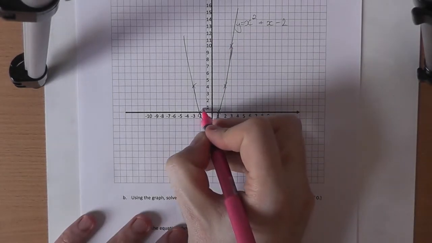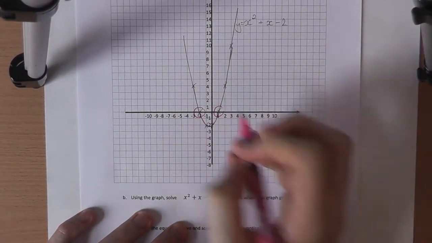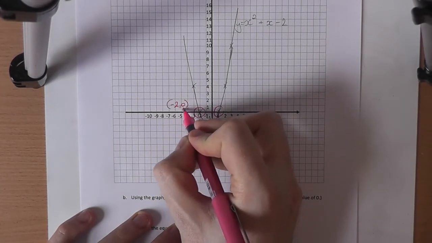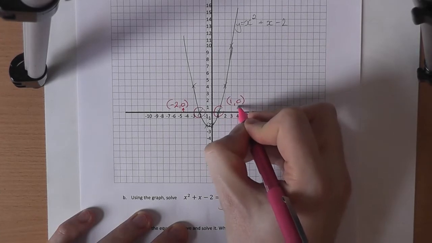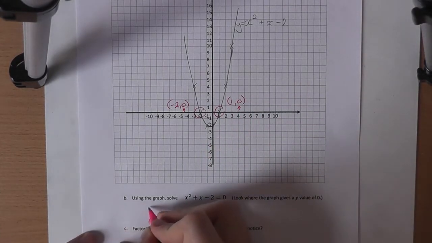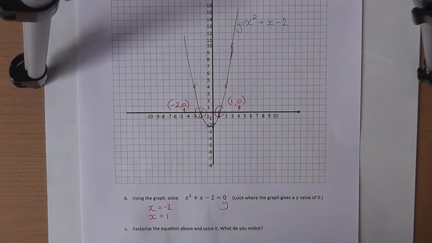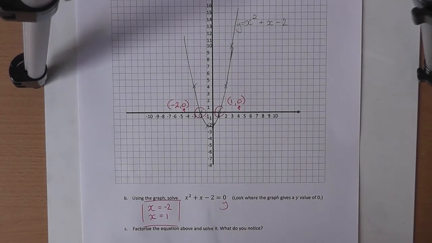Well, this one and this one. This is the point -2, 0, i.e. a y value of 0, and this is the point 1, 0, i.e. a y value of 0. So, x is -2, or x is 1, i.e. those 2 points. Worth bearing that in mind.